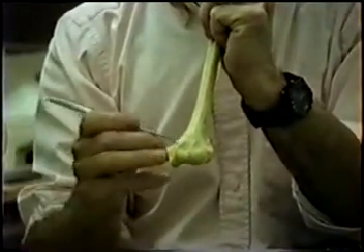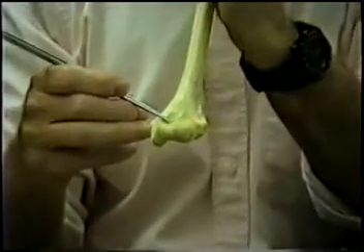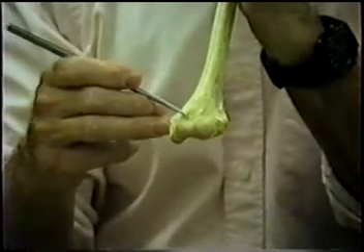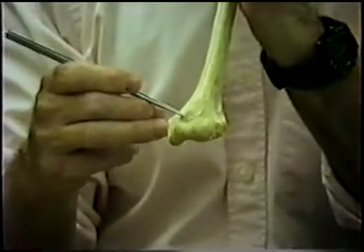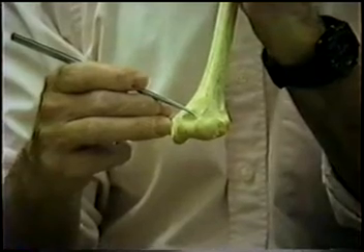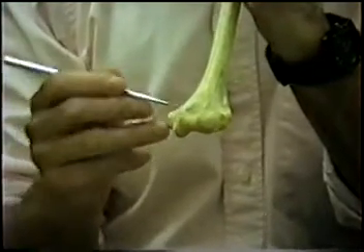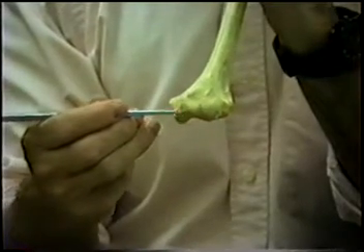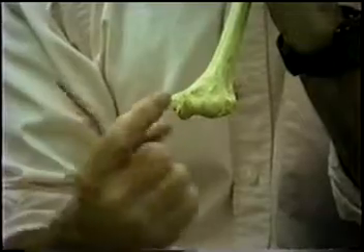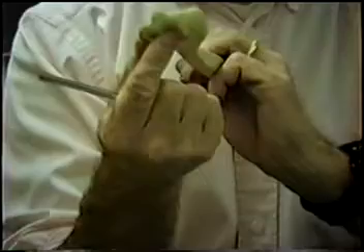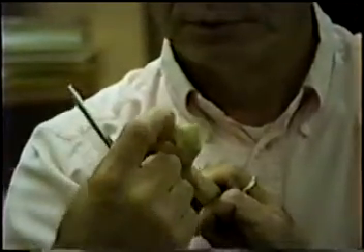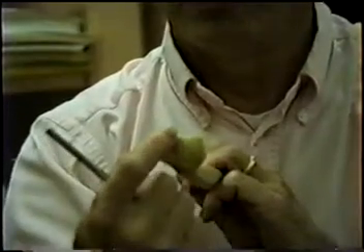Then if we go more towards the center, this depression here is the coronoid fossa, which will receive the coronoid process of the ulna to make up part of the elbow joint. This rounded area here that has somewhat of a little bit of a groove to it, that I've got my finger laying in, if I extend around like so, all of this area here is referred to as the trochlea.